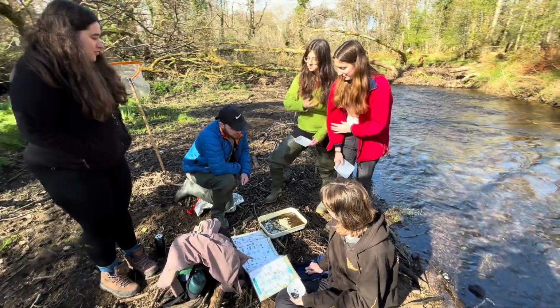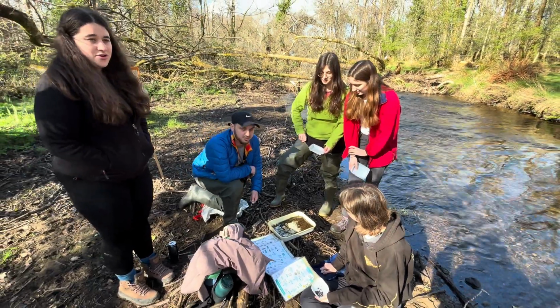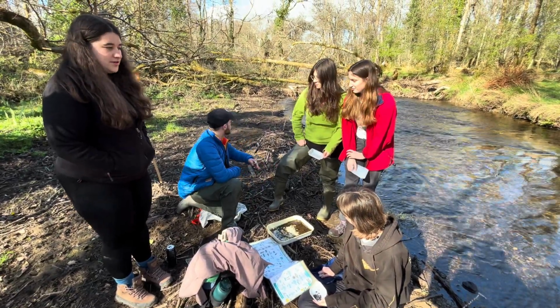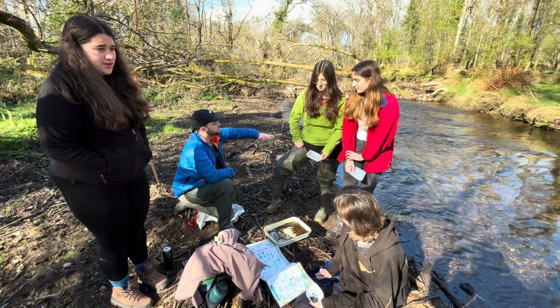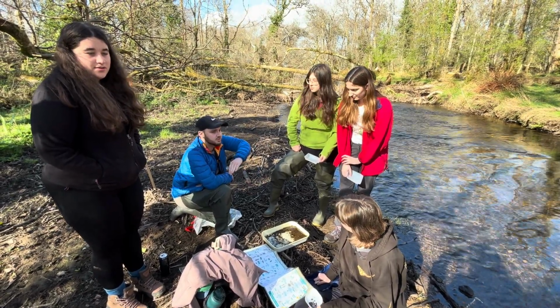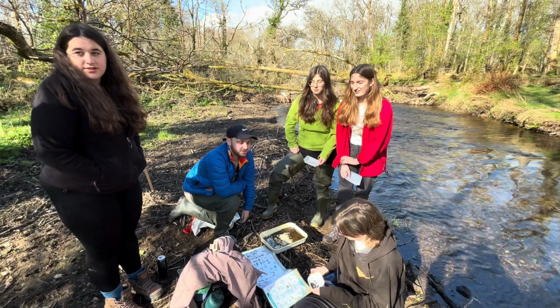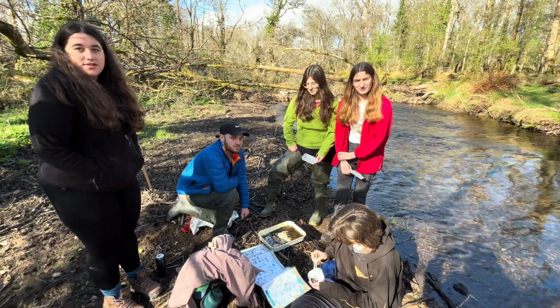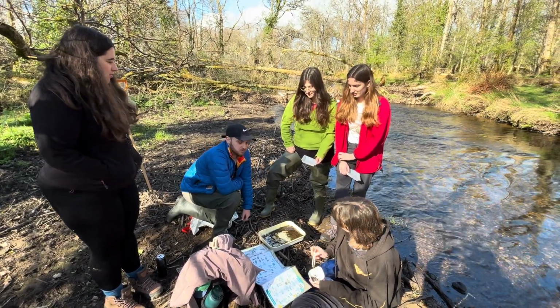So what are you guys looking at here? I'm looking at macro invertebrate communities at different segments in the river. So this segment of the river is more unmanaged and it's a bit more natural, how it should be. And then after we've done this sampling, we're going to go a bit further upstream into the managed area and then take more samples.